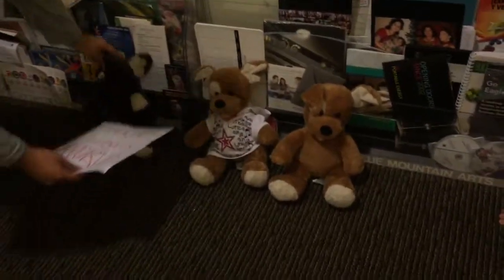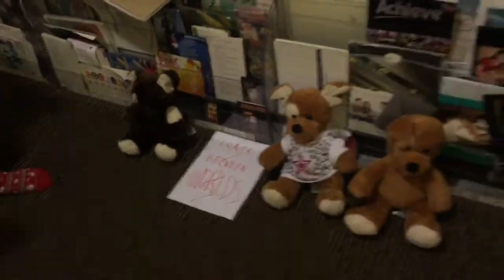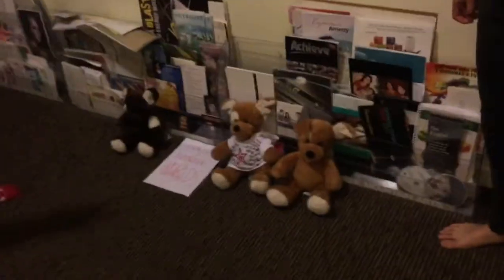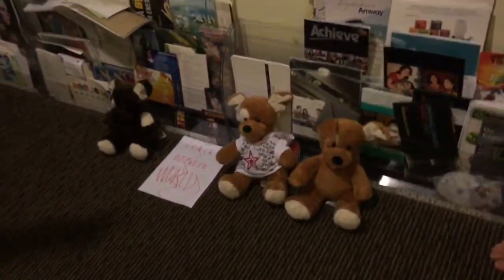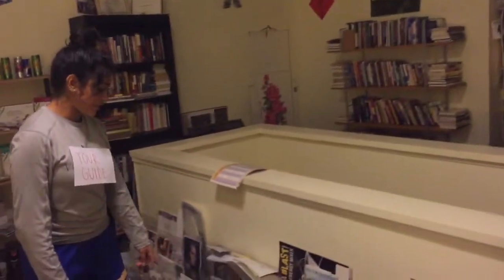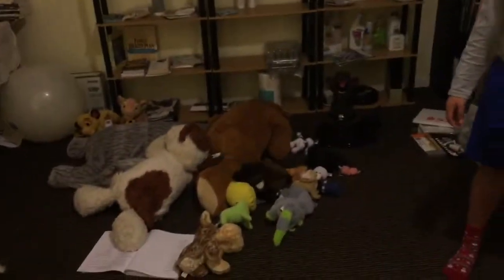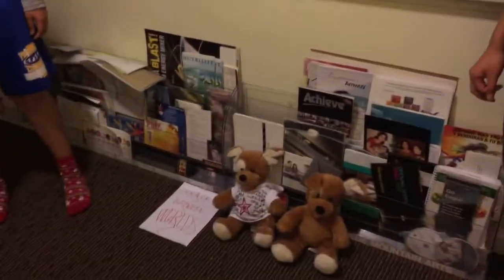However, when a crack between worlds comes and a shift happens, they both separate. However, since there's 2 light brown dogs, they can reproduce within themselves. However, the dark brown one is lonely and dies off. Forever alone.